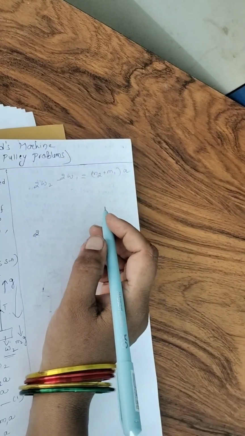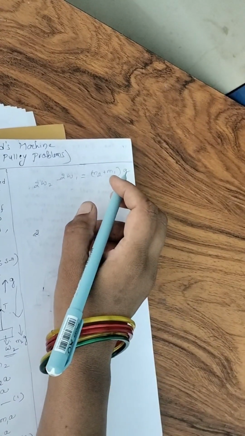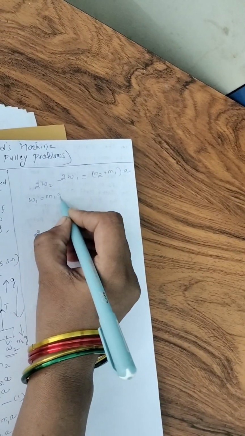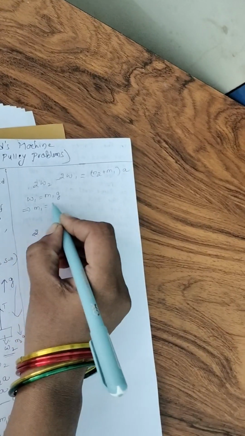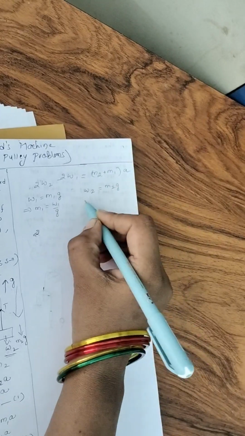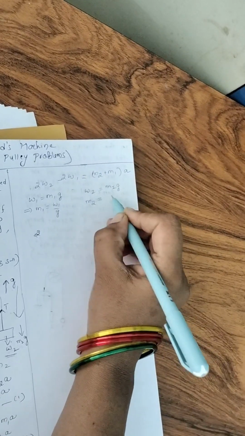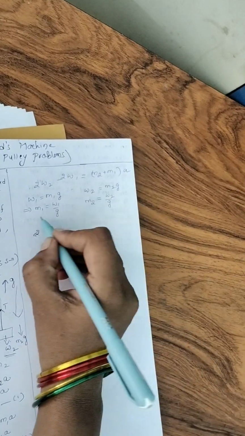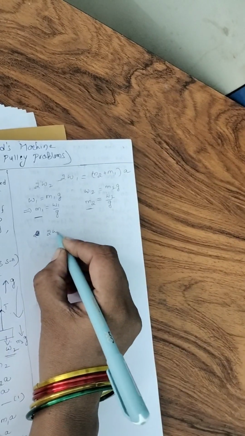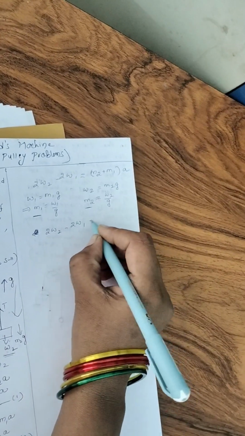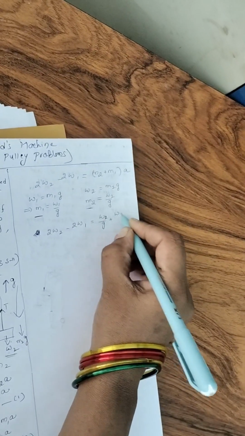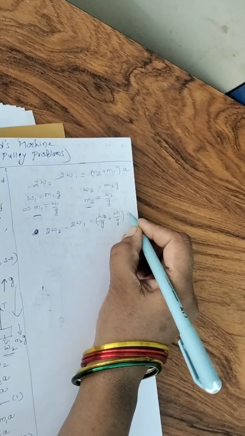Now next, we know that W1 is M1g, so M1 I can write as W1 by g. W2 is M2g, so M2 I can write as W2 by g. Now put these both here. So what you will get? 2W2 minus 2W1 is equal to W2 by g plus W1 by g into a.